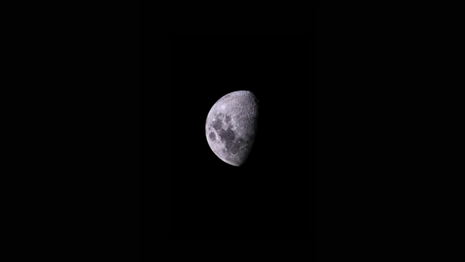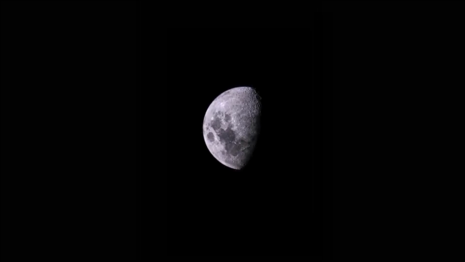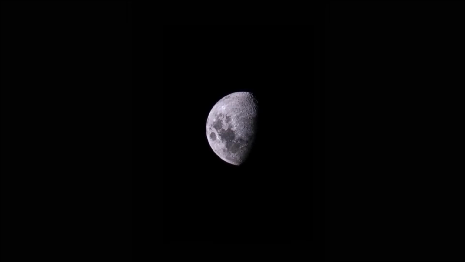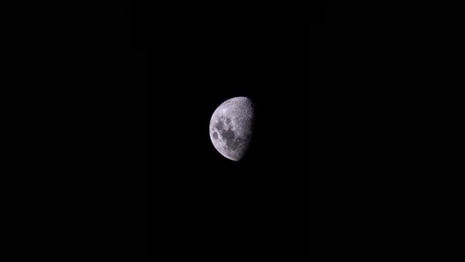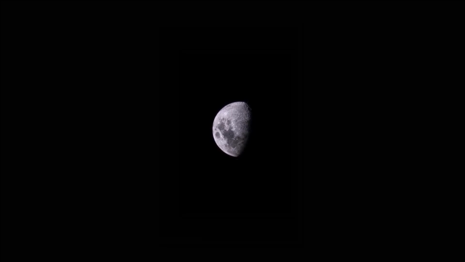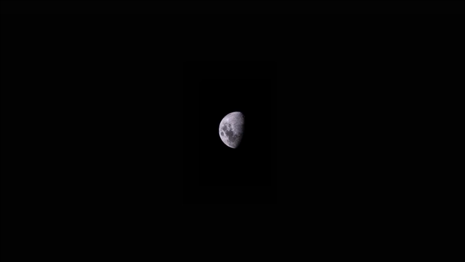The Moon revolves around the Earth in an elliptical orbit. This elliptical orbit causes changes in the Moon's distance and speed from Earth. The Moon moves between 2 points called perigee and apogee. Perigee is the Moon's closest point to Earth, while apogee is the Moon's farthest point from Earth.